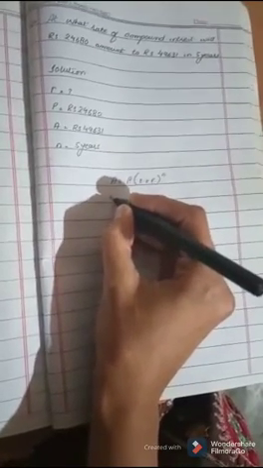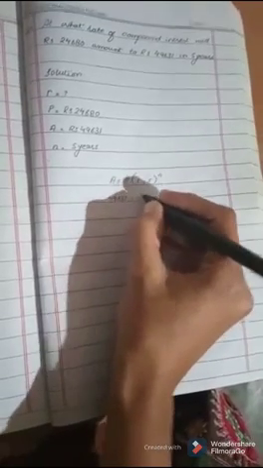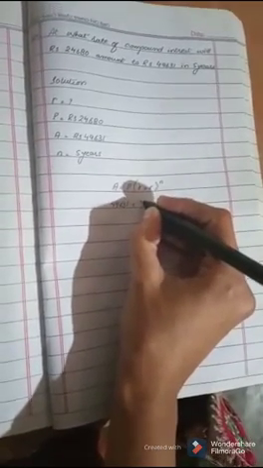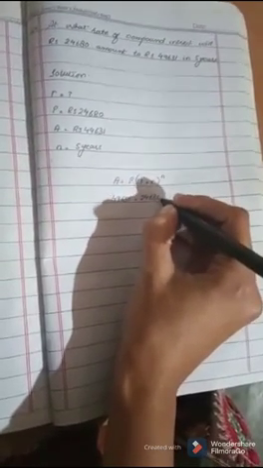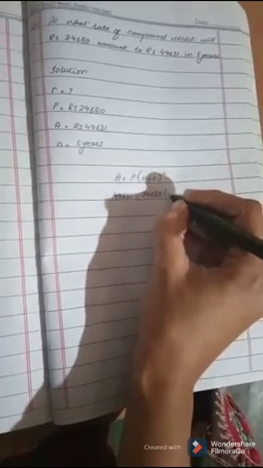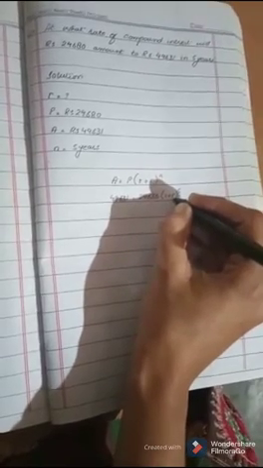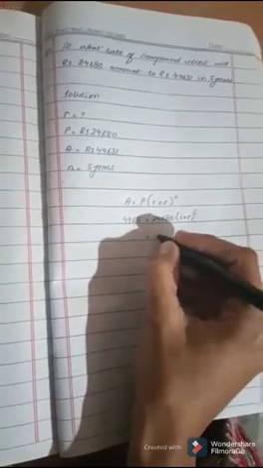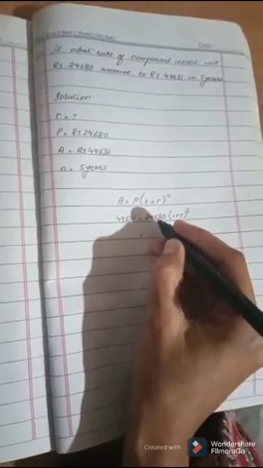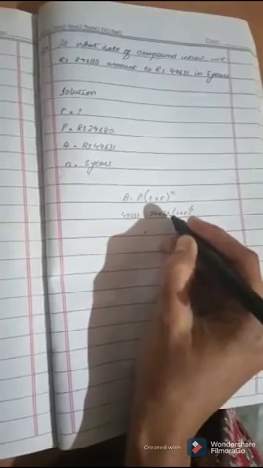Compound amount is 49,631 rupees. P is given 24,680, times (1 plus r) raised to the power 5. We have to find r. The amount 24,680 is multiplying here.